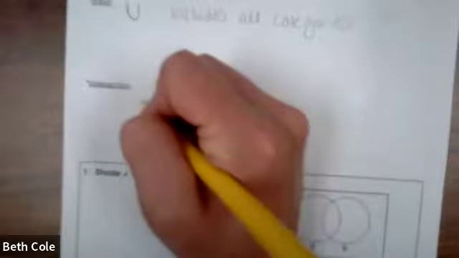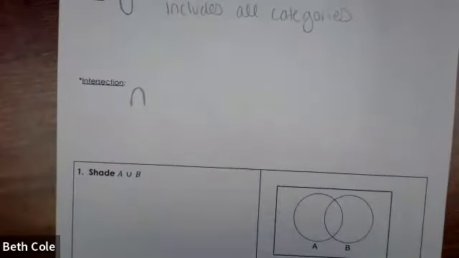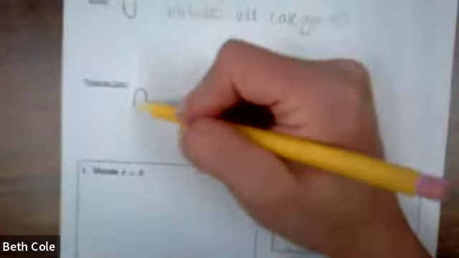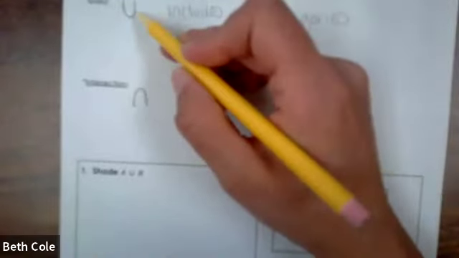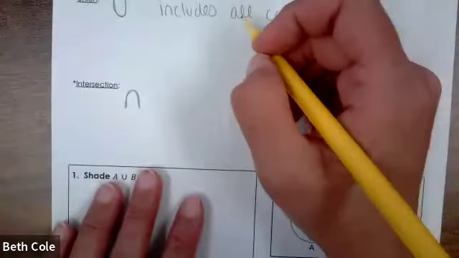All right, intersection. It's an upside down U, so it goes the other way. It will look like this. It looks like the U flipped upside down. I guess it kind of looks like an N, sort of.